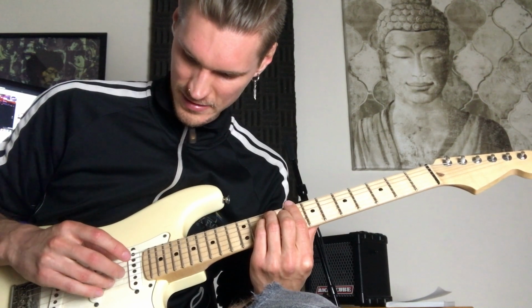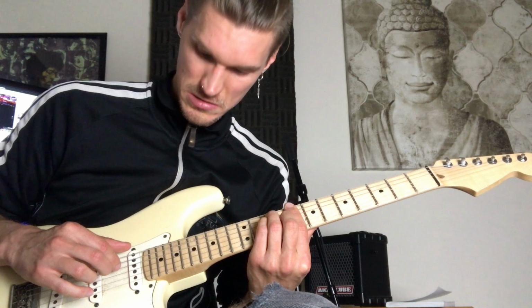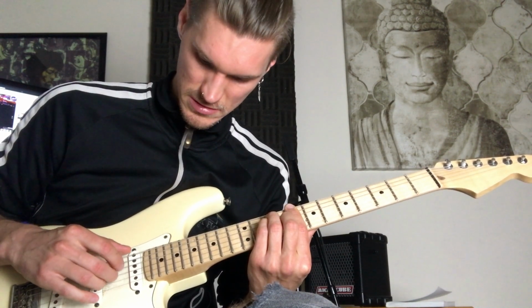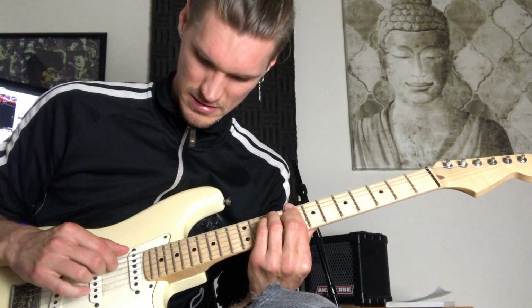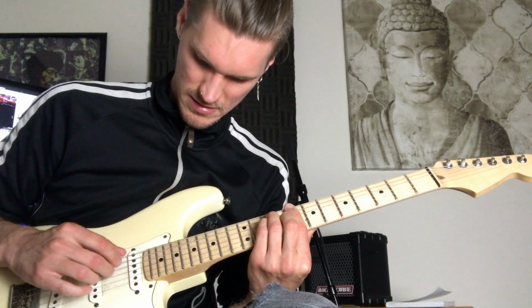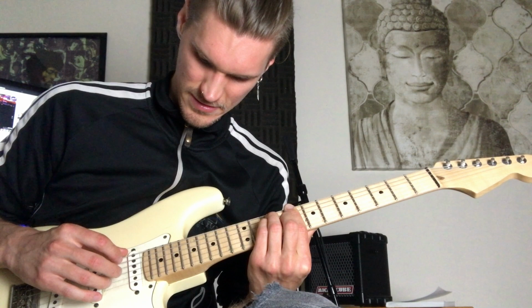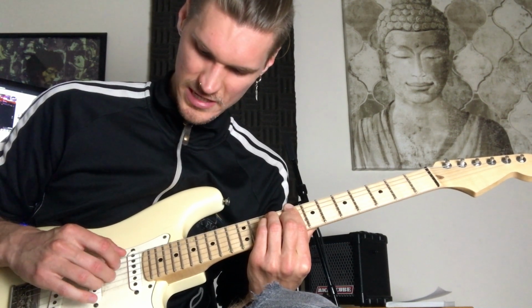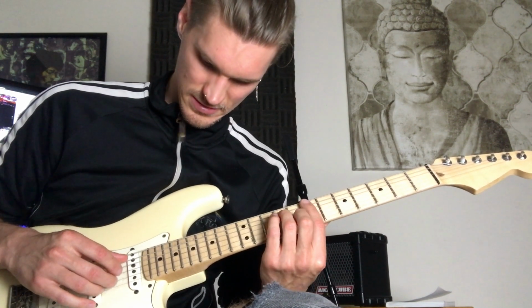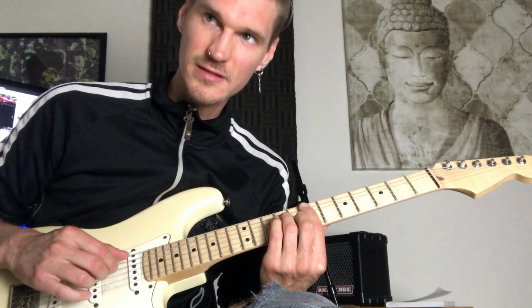So, low E and B string, G string, thumb, E and D string, and then G. E and B, open G, E and D, open G. And same thing for each chord.